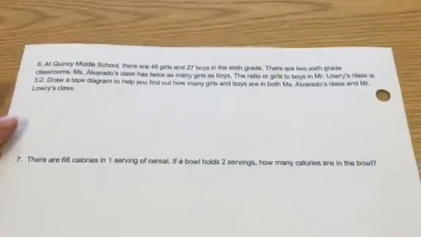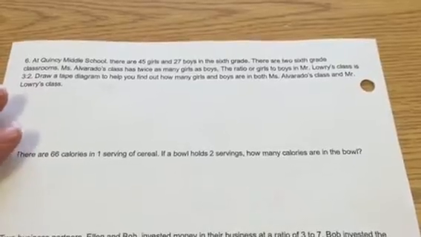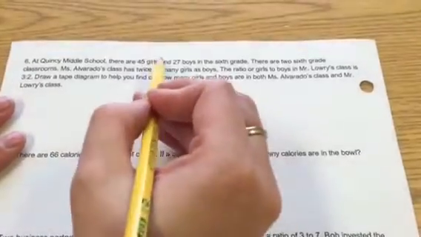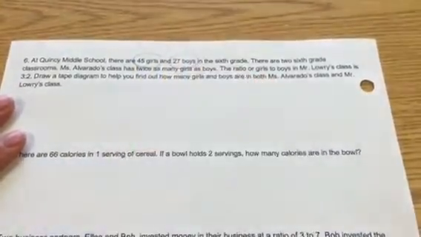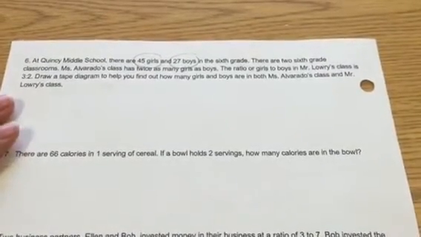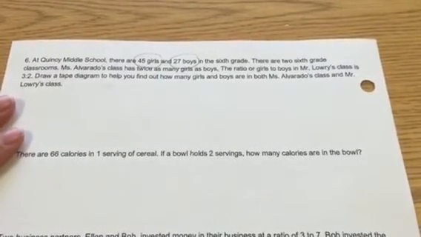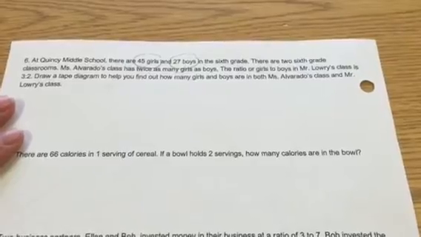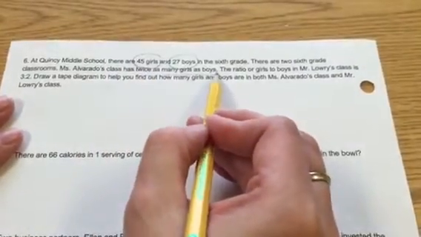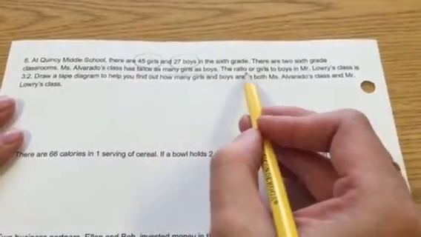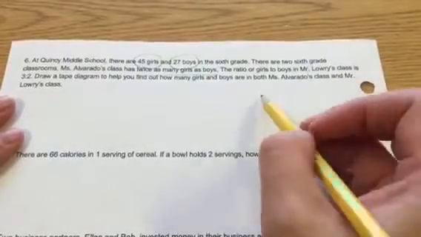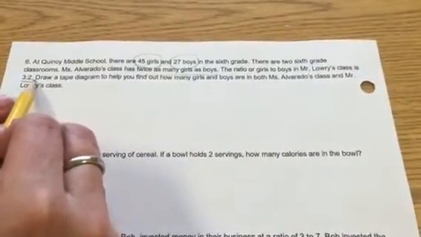Flip it over. Number 6 says, at Quincy Middle School, there are 45 girls, 25 boys. There are 2 6th grade classrooms. Miss Alvarado's class has twice as many girls as boys, and the ratio in Mr. Lowry's class is 3:2.